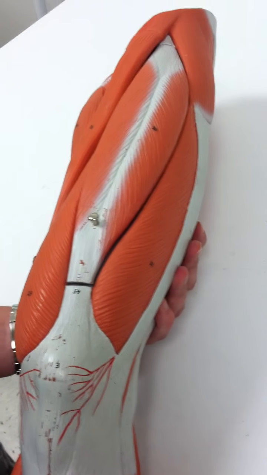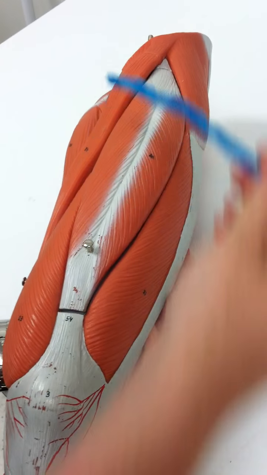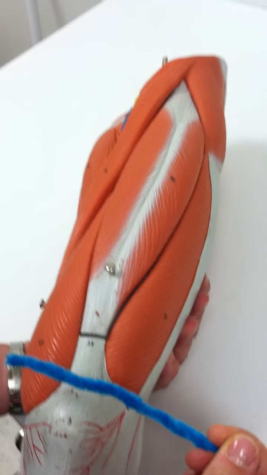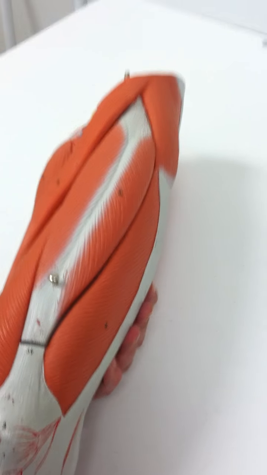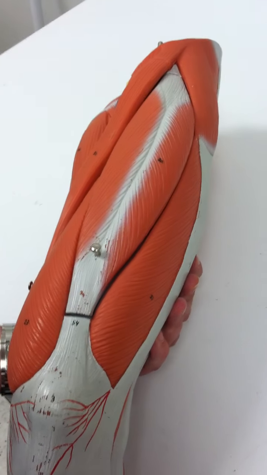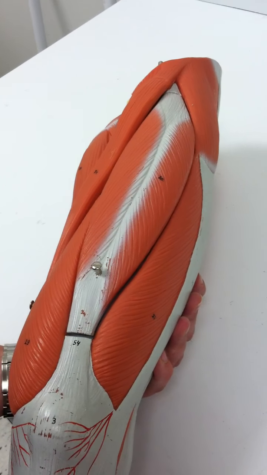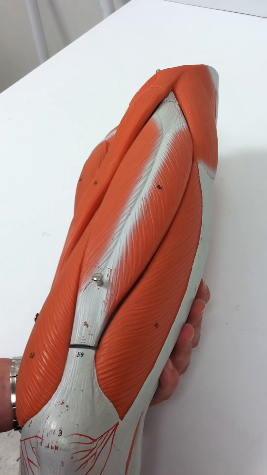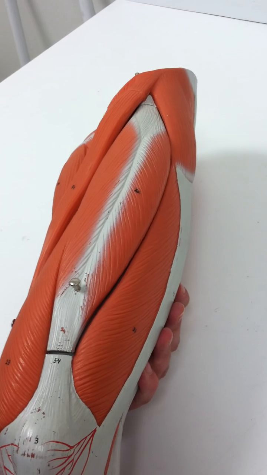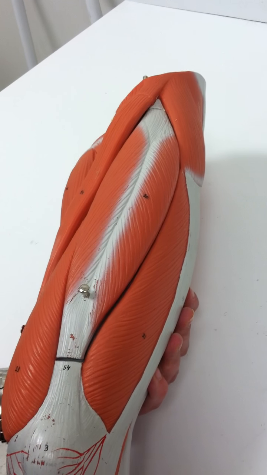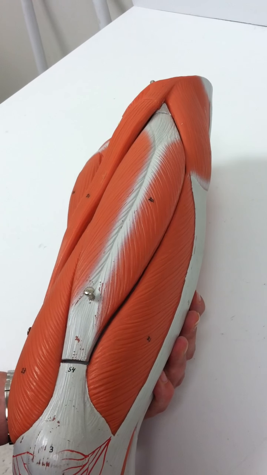I'm here again with my anatomical model of a leg, this being the anterior side, and this is the lateral side. I'd like to talk about the three compartments of the thigh, which are separated by fascia. We have a medial, anterior, and posterior compartment. And remember that many of the muscles that originate in a location don't necessarily control that location.